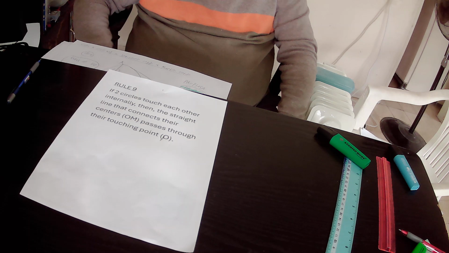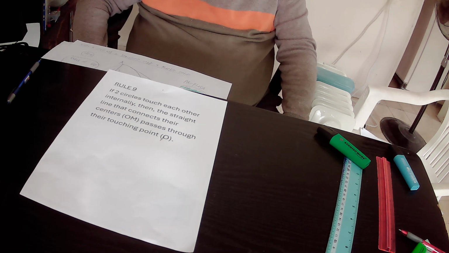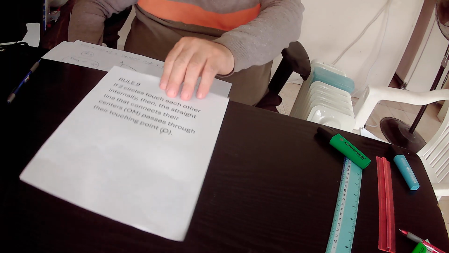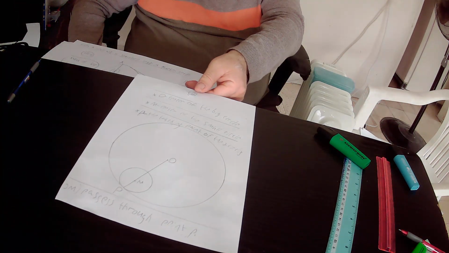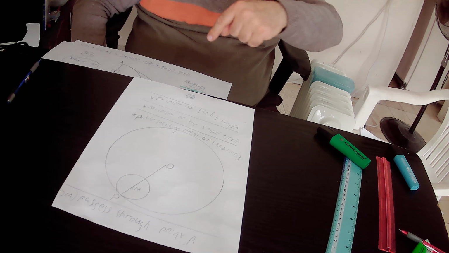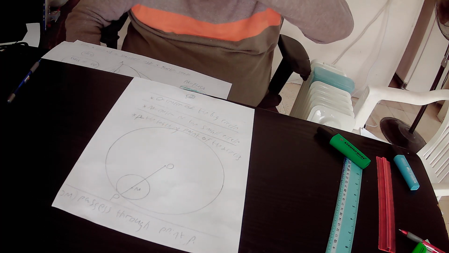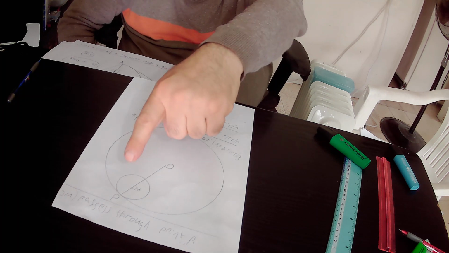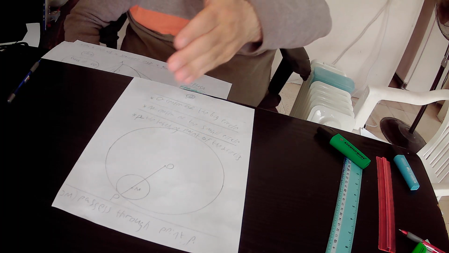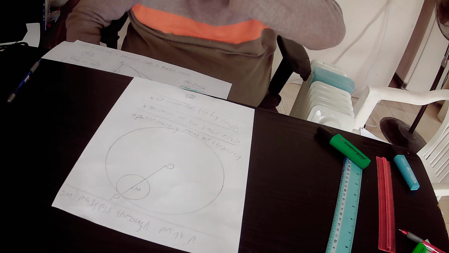According to rule 9, if two circles touch each other internally, then the straight line that connects their centers together passes through their touching point. So here we have a big circle and a small circle. They touch each other internally at point P. That is to say, they have an internal touch between them at point P.